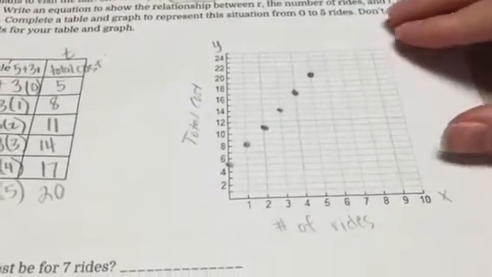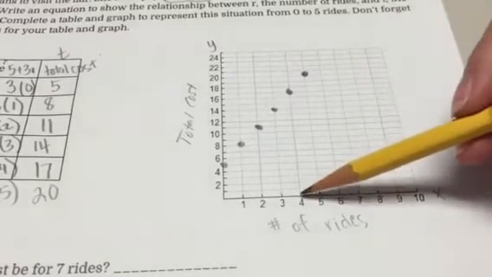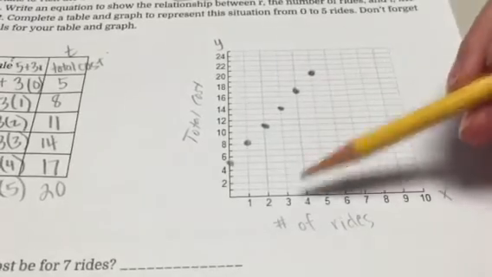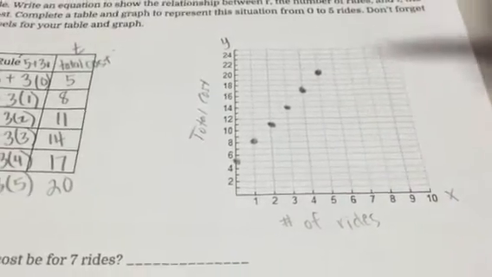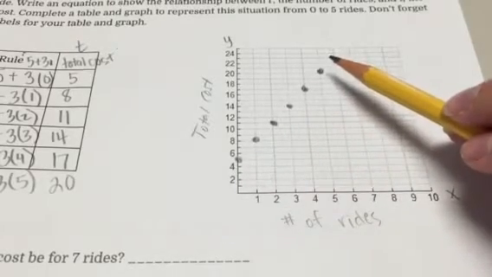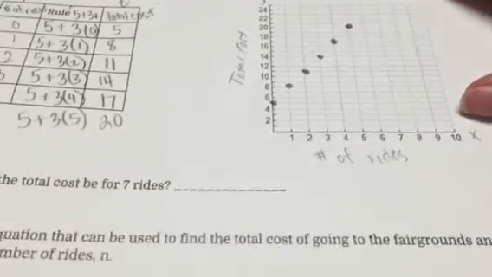Now, can you go to a fair and ride 3.5 rides? No, you can only ride 2 rides or 3 rides or a whole number of rides. So because of that, we're not going to draw a line to connect our dots. This is called discrete data when we have to just leave the dots.